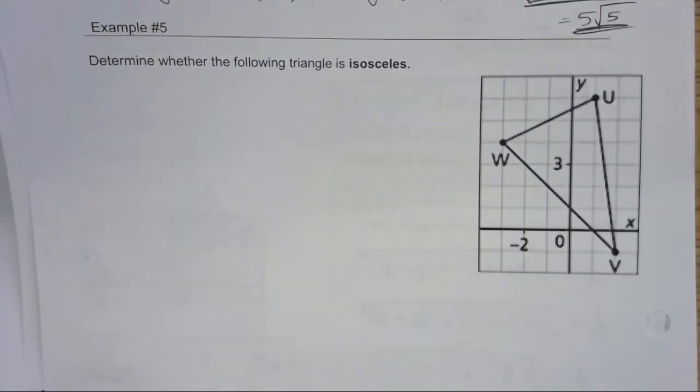Determine whether the following triangle is isosceles. Who remembers what isosceles means? I see some people putting up their hand with 2 fingers. That's right, they've got the right idea. 2 sides are the same, the other one's different. They can't all be the same, that'd be equilateral. So, prove that it's isosceles.